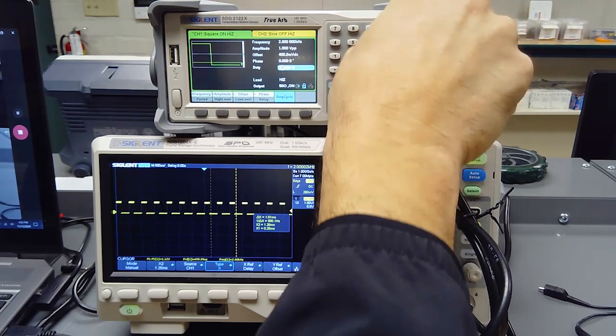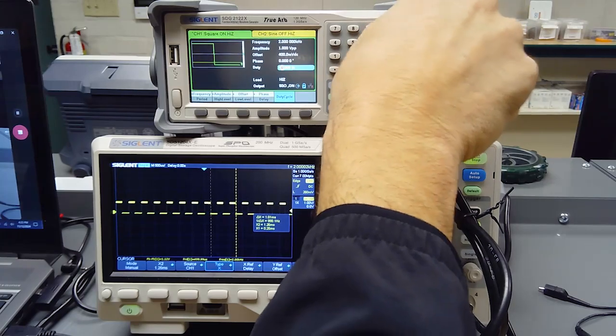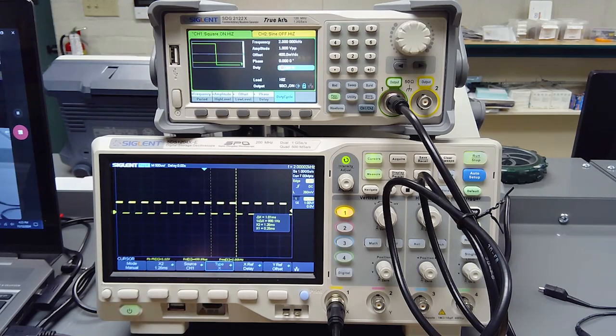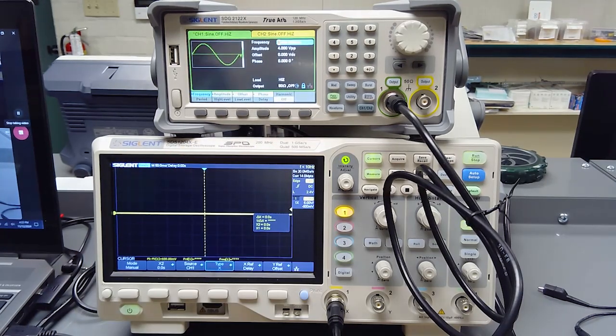But for right now, we'll set this to 50%. And half the time it's low, half the time it's high, and it's a square wave. Okay, so the final mode we're going to talk about is burst mode. And this is useful when you need to send a signal to enable something every once in a while, or maybe just one time, just to turn something on, test an on-off switch in your circuit.